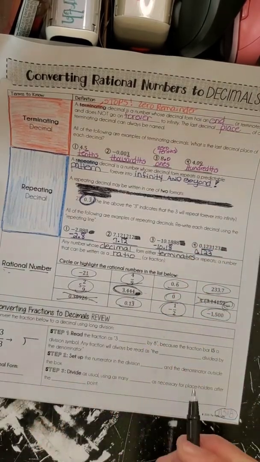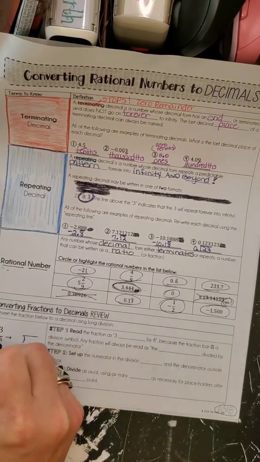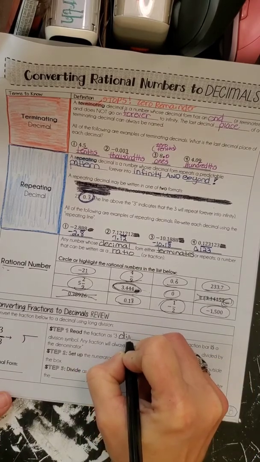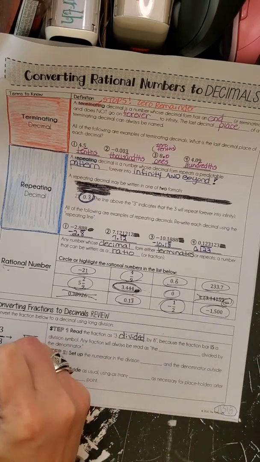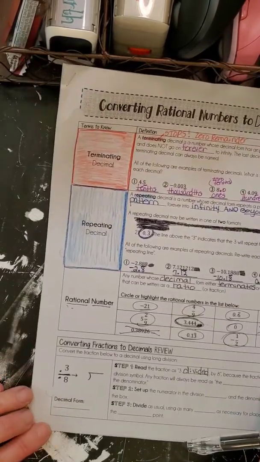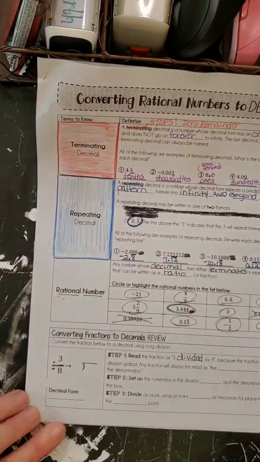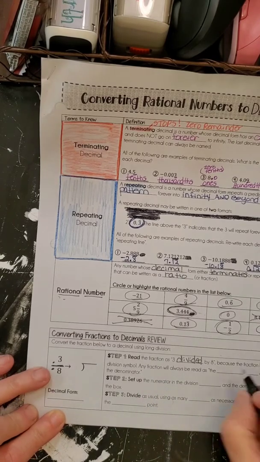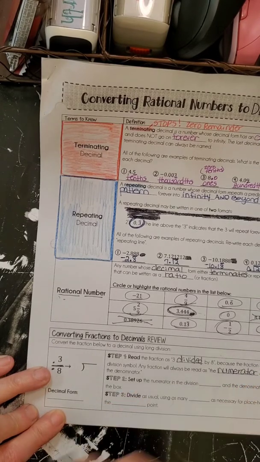So let's look at that down here. So first we want to read this as 3 divided by 8. So we're going to put divided right here, because the fraction bar is a division symbol. And if you notice, I just kind of extended that fraction bar a little bit so that you can make it into a division symbol. Okay? A fraction is always read as the numerator divided by the denominator.